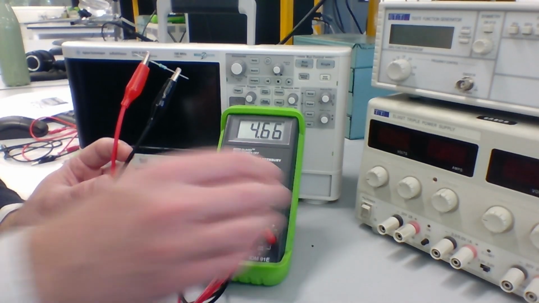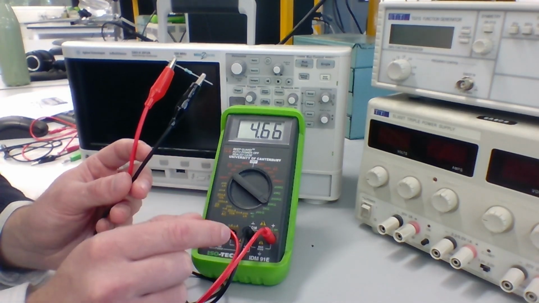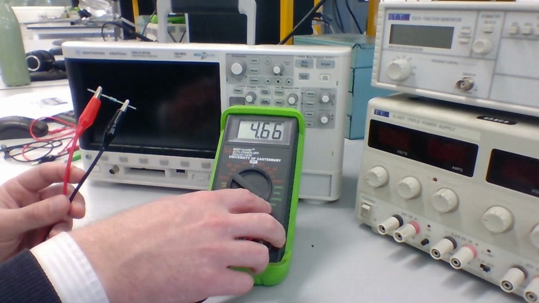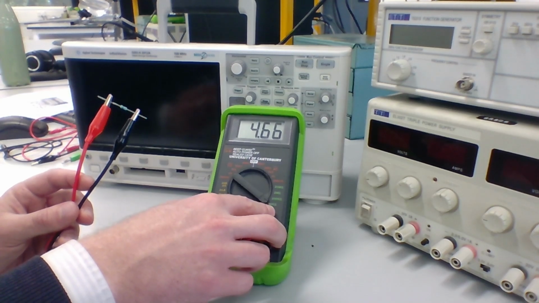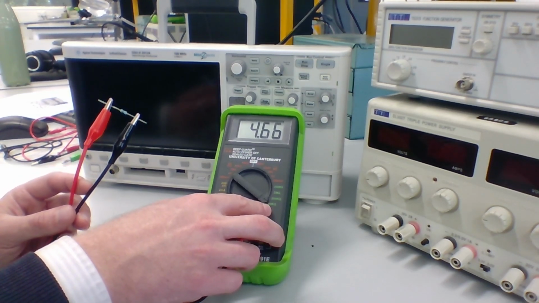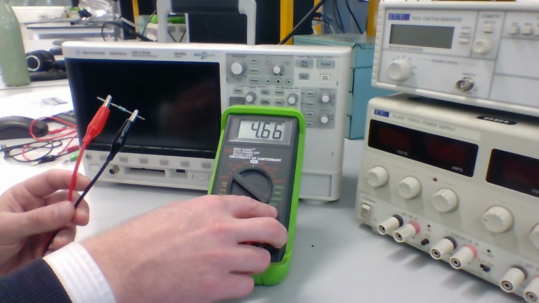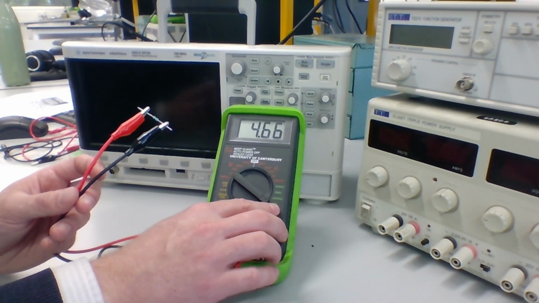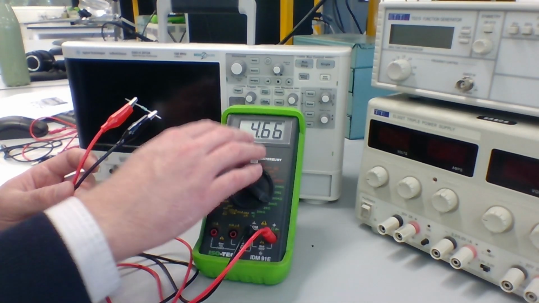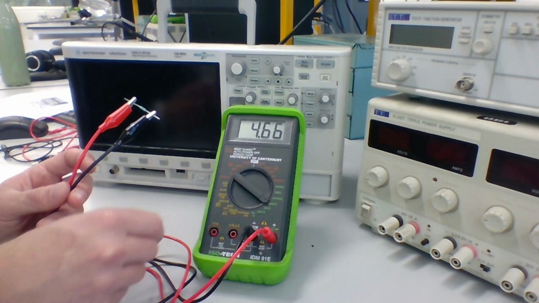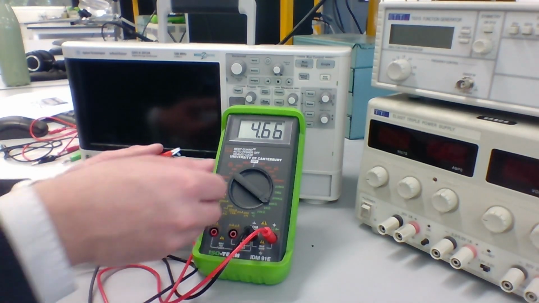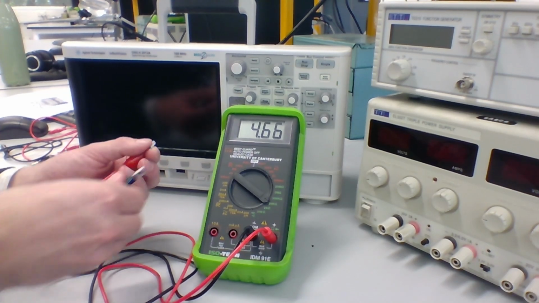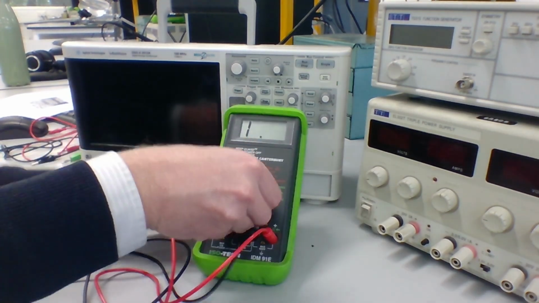So that matches what we expect observing the color bands. Note that while this says 20 kilo ohms on the dial here, that doesn't mean this is multiplied by 10 or anything like that. The 20 refers to the range we can measure within. It's the kilo ohms that matters for what we're measuring here. So 4.66 kilo ohms.